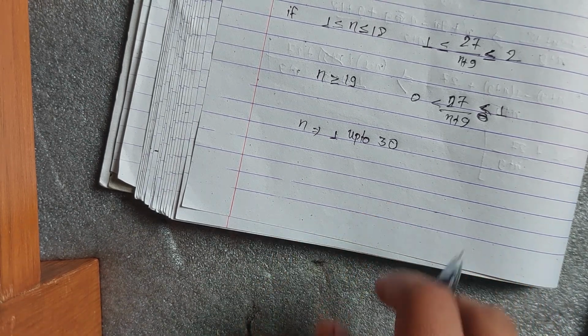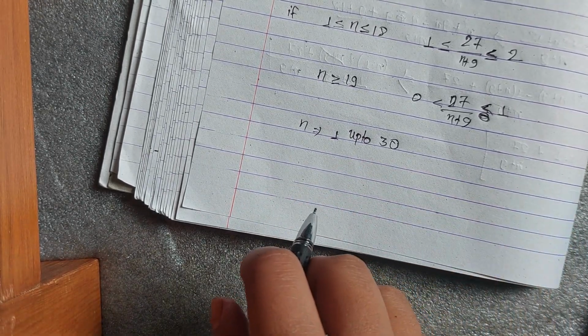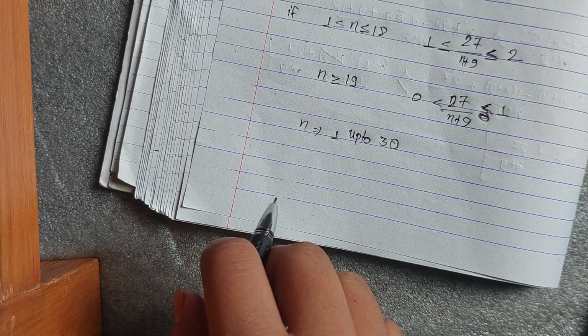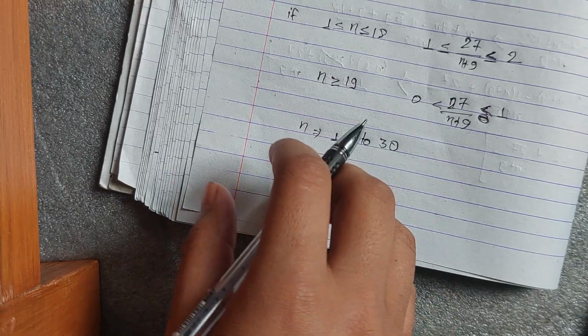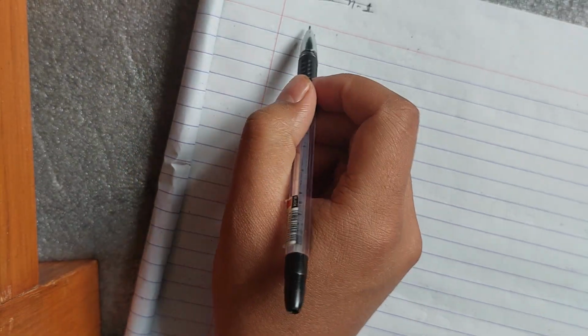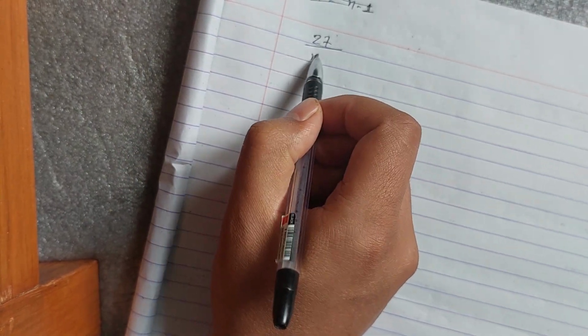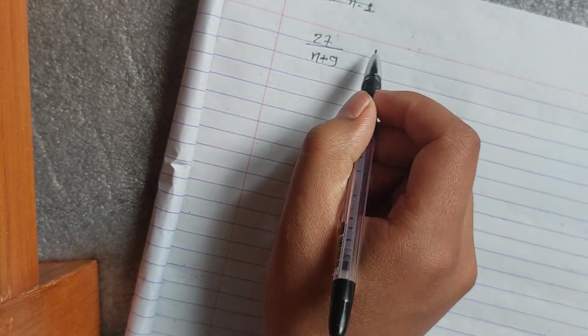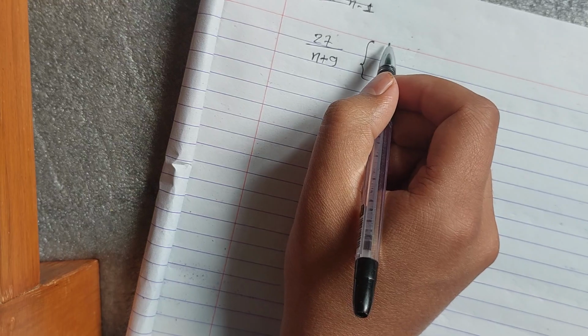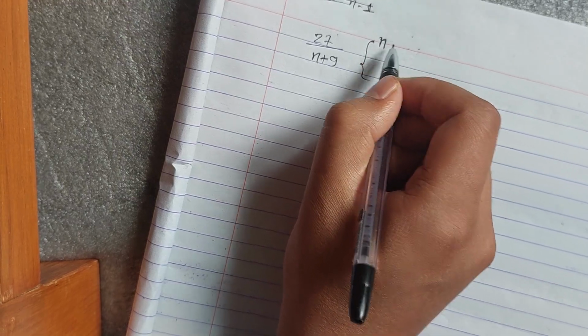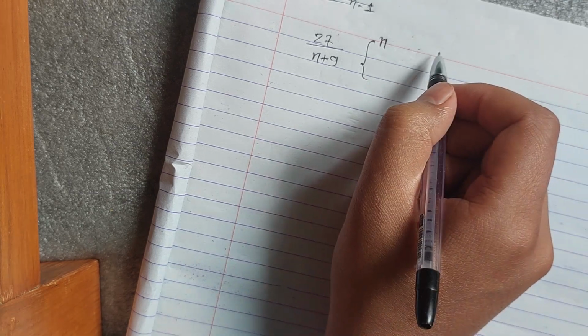So now we can write an as n minus 1 plus the greatest integer of 27 upon n plus 9.